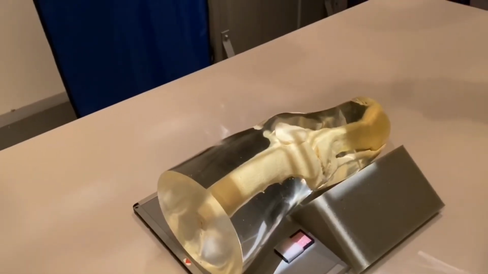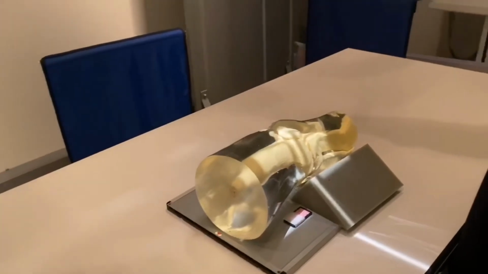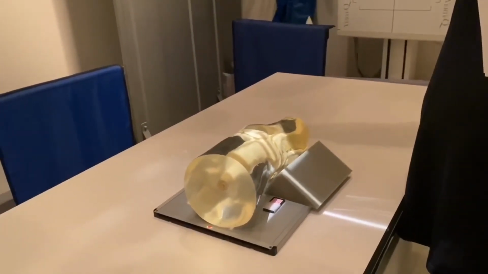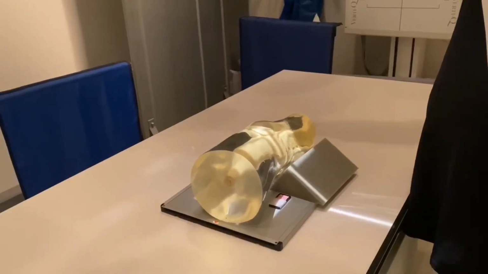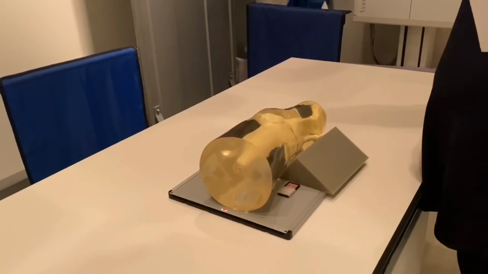Use the little sponges to support it. And then you're going to have two different KVPs. One will be high, one will be low. So you may be doing maybe a 40 and a 70, a 50 and a 90, a 60 and a 100. We're going to be doing different ones like that to show the difference.